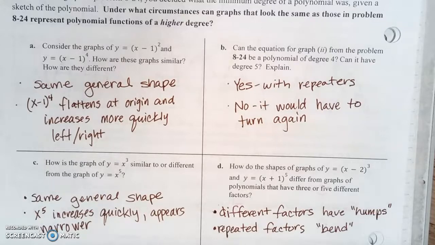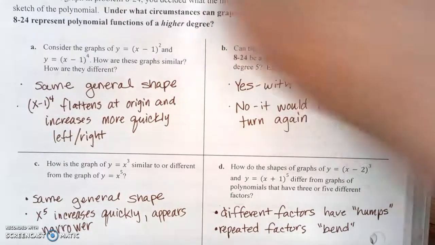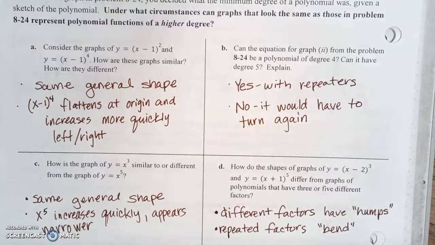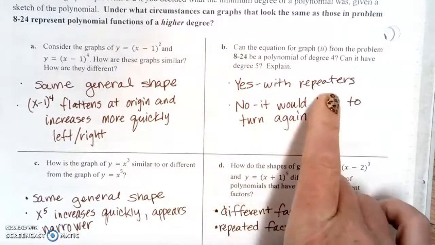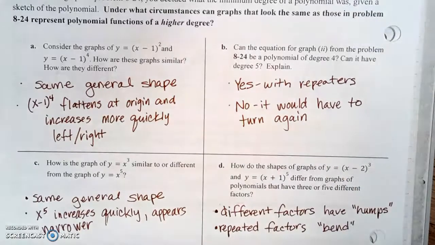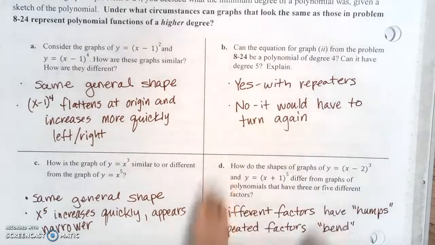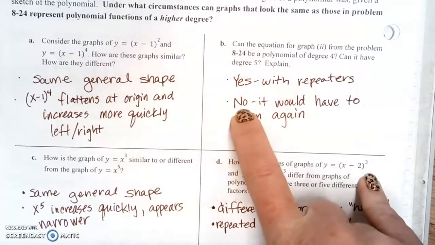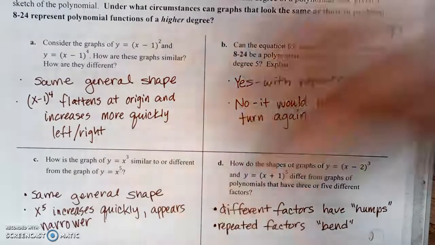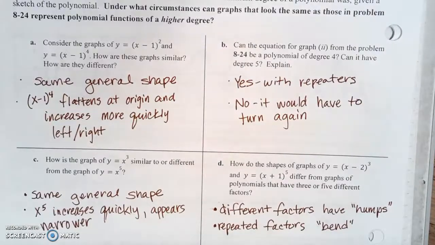Part B says, can the equation for the graph of 2 up top here from the problem be a polynomial of 4th degree? And we say, yes, it could be if it had repeaters, right? So if it had an (x minus 3) squared, or (x minus 3) cubed, or (x minus 3) to the 4th. And then the second part of this question says, can it have a degree of 5? And we would have to say no to that one because it would have to turn again. So we don't have enough turns for it to be a 5th degree polynomial, but we could have repeaters.